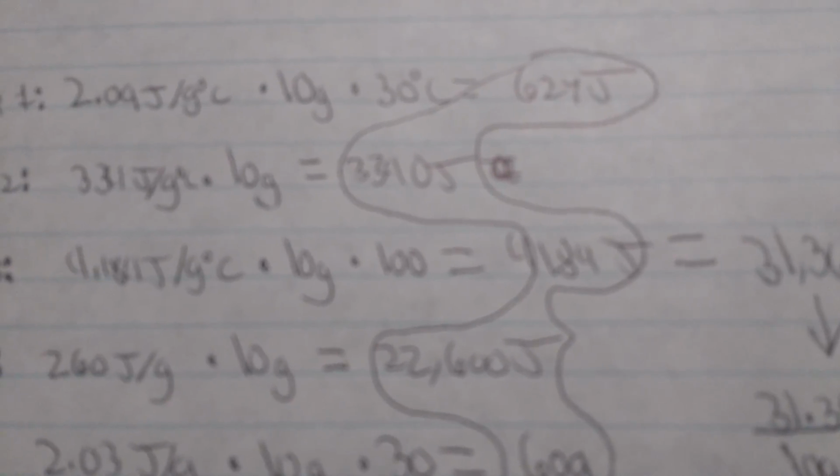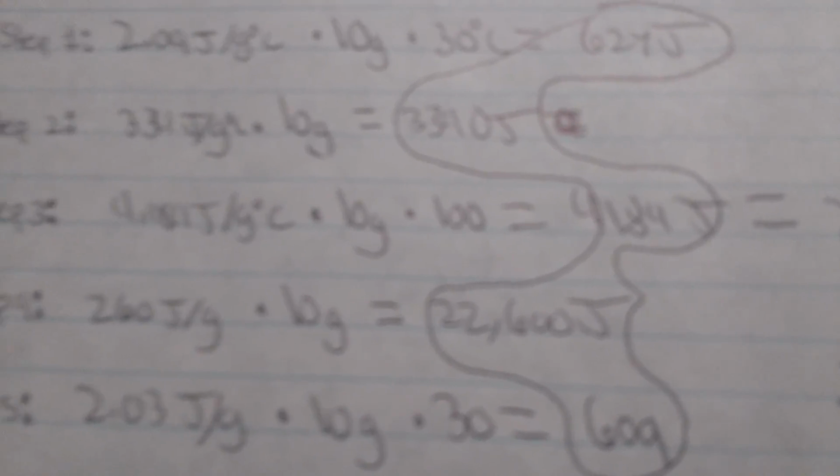Now the final step is finding the change in enthalpy. So you take 627, 3,340, 4,184, 22,600, and 609, and you get your final answer of 31,360 joules.